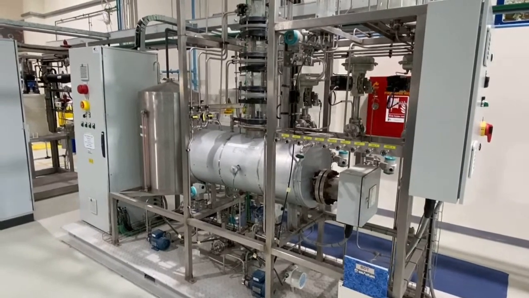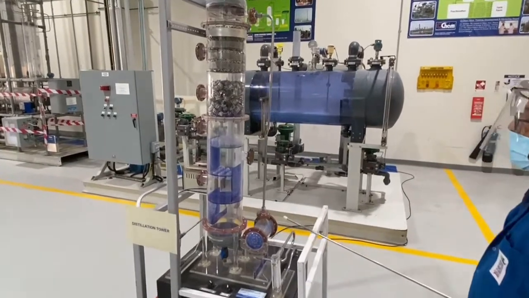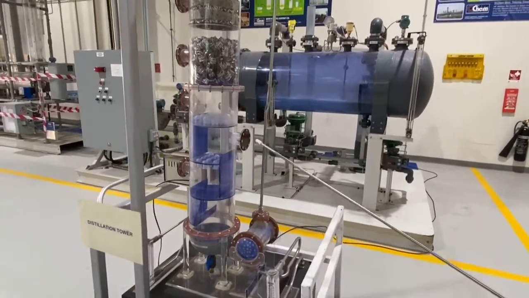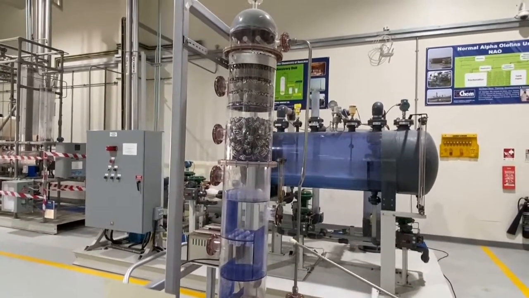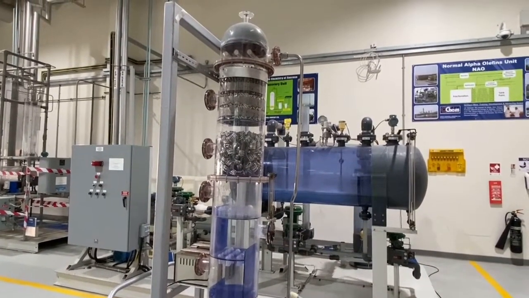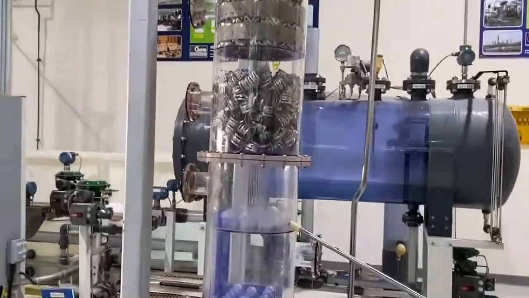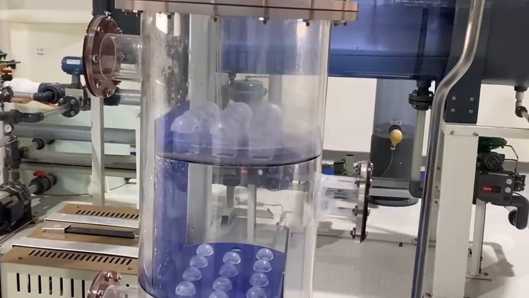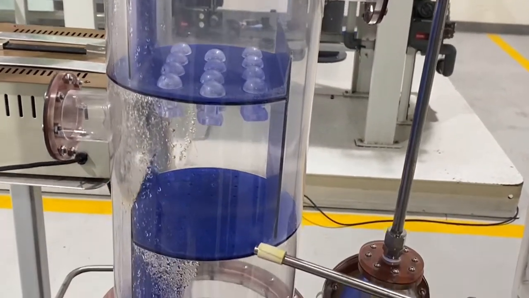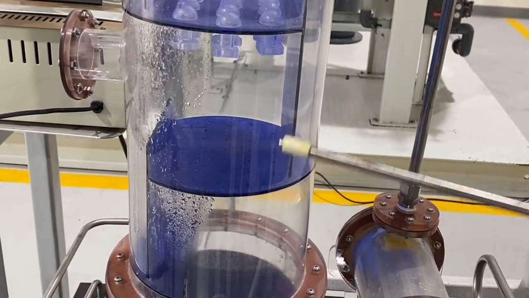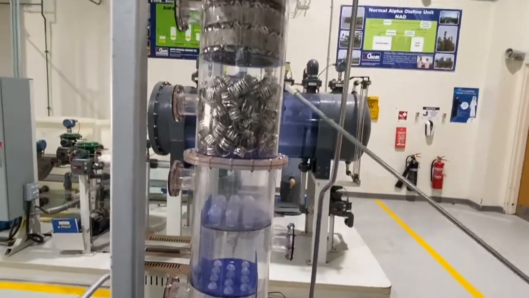Thank you. Yes, I was talking about the column internals. Here we have a demonstration unit for a distillation column with different internals. You can see the bubble caps over here. Then you can see the valve tray over here. You can see the sieve tray also over here. Three types of trays are given over here, and the top portion consists of packings.